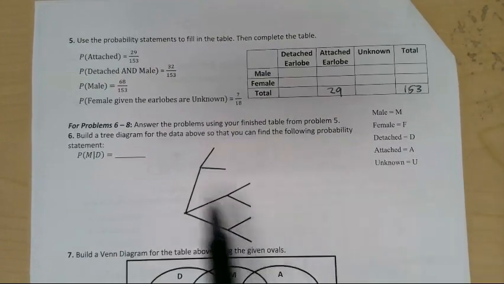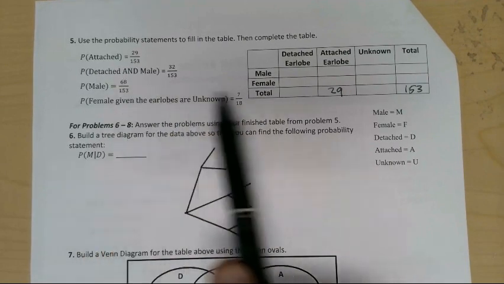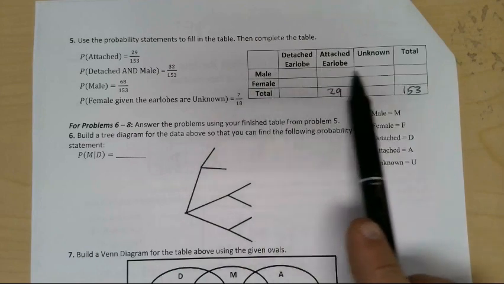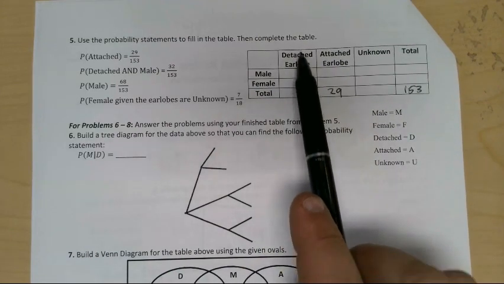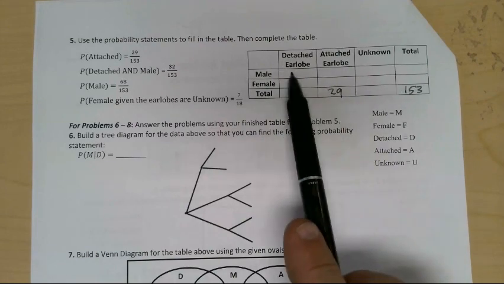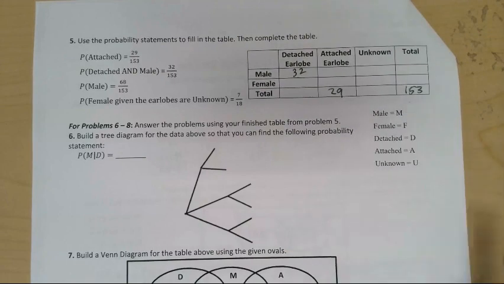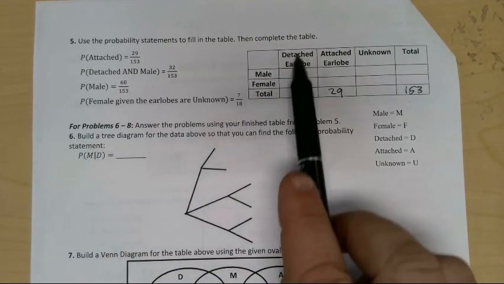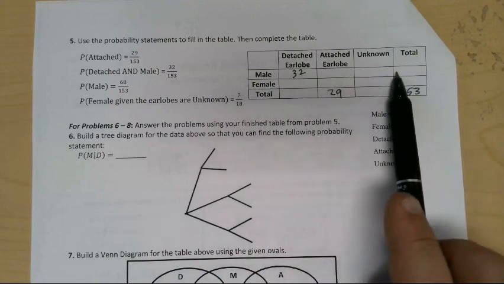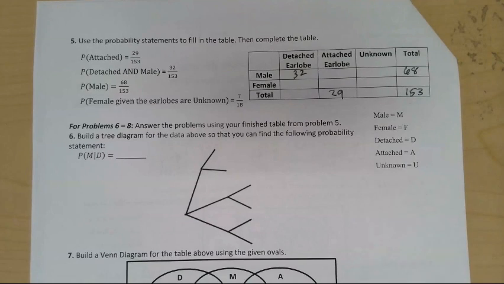Okay. Now if I looked at this probability that they're detached and they're male, well, that means they're male and they're detached. That means they're right here, because that's detached and male. So that's 32 out of, again, 153. The probability they're male, well, male, that means all the males. It's going to be 68 out of 153.